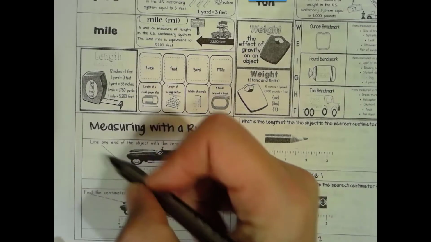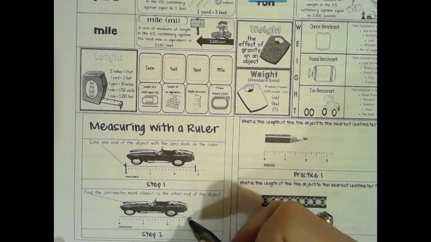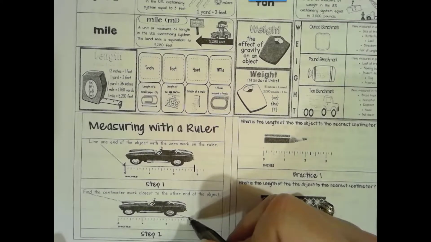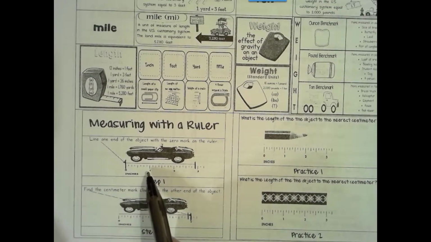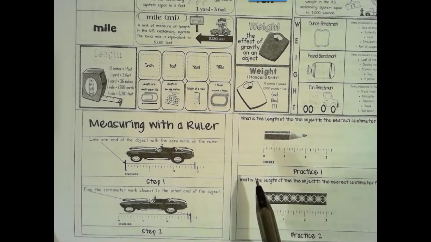So you always line up at 0, and then you look and see where it lines up at the end of it, which if we wanted to go to the nearest inch would be here. If we wanted to go to the fractional piece would be here. You could start at 1 and measure it out and then just subtract.